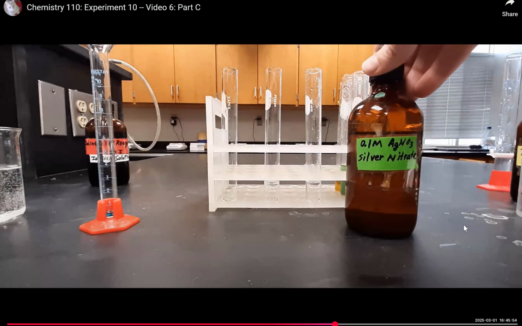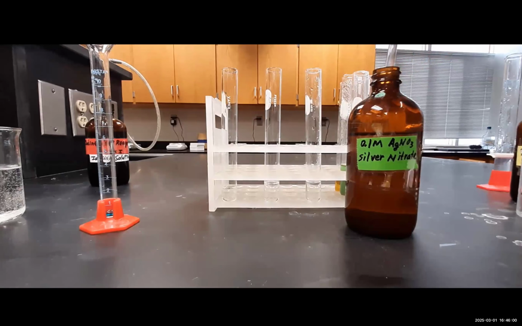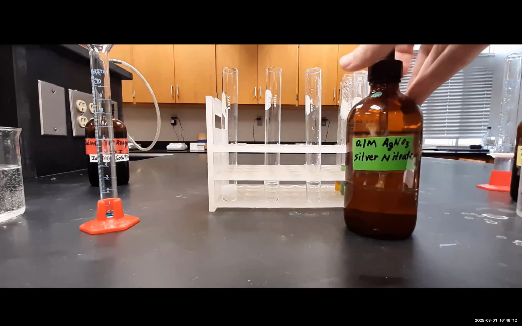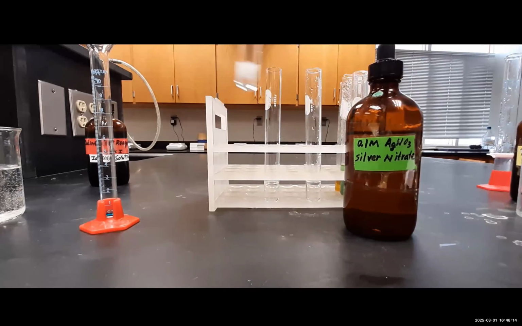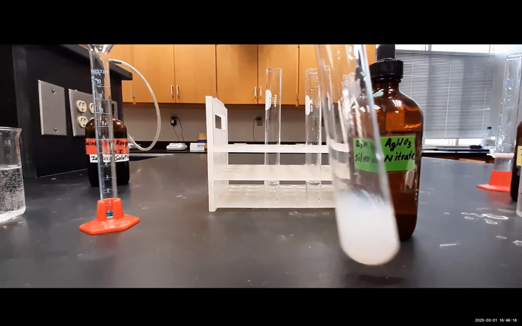So here's the silver nitrate test for the filtrate liquid. As we can see, there's an almost immediate reaction to generate the silver chloride white precipitate, which indicates a positive test result for chloride.